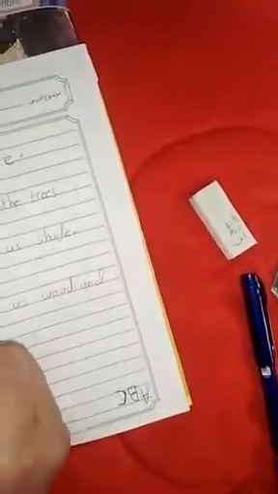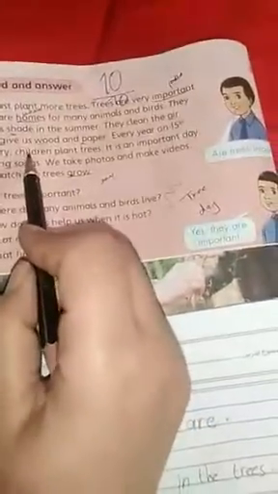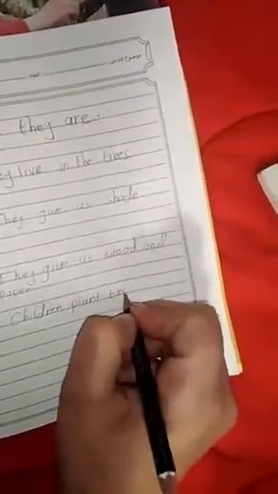We can say that. They give us wood and paper. The last question. What happens on 15th January? Children plant trees.